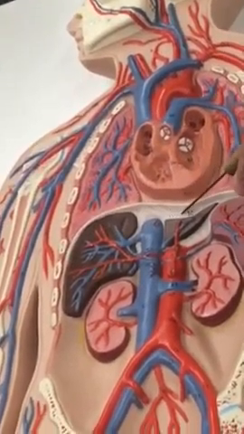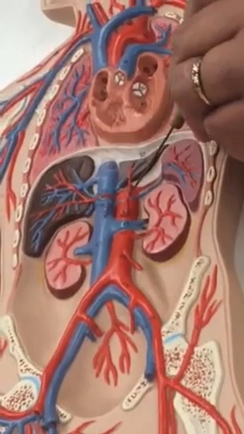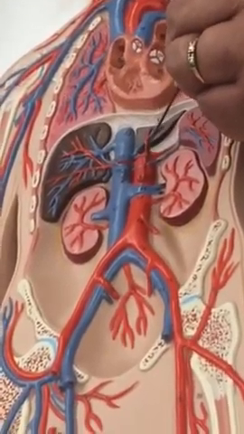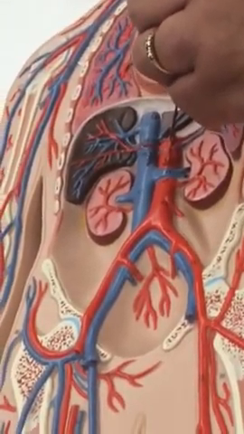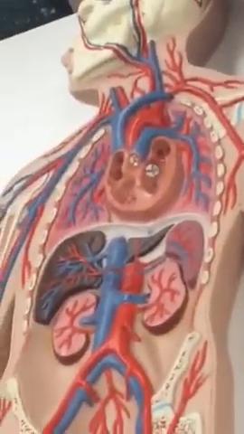pierces the diaphragm. This is a diaphragm. And when it pierces the diaphragm, it comes out right here. And we should know what this landmark is. That's called the celiac trunk. We're going down. Celiac trunk.